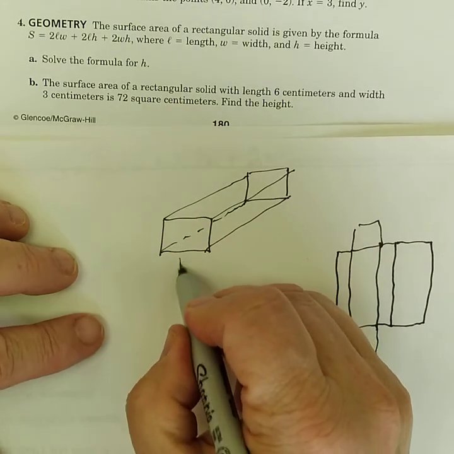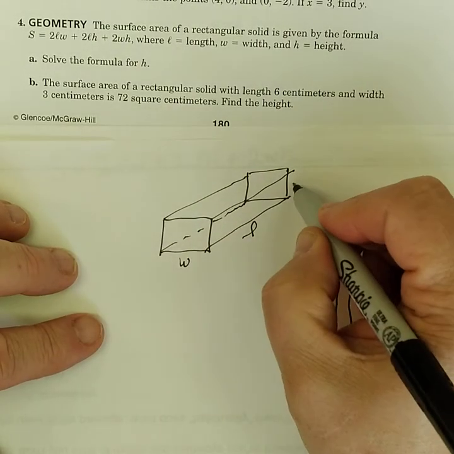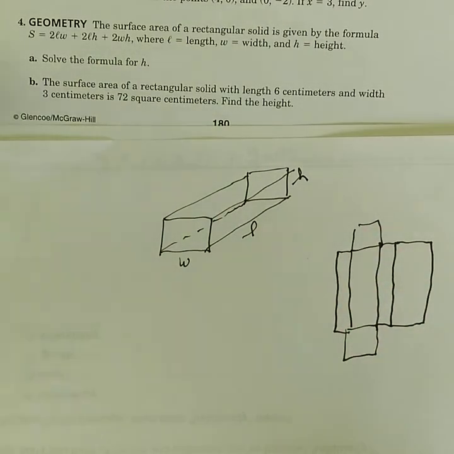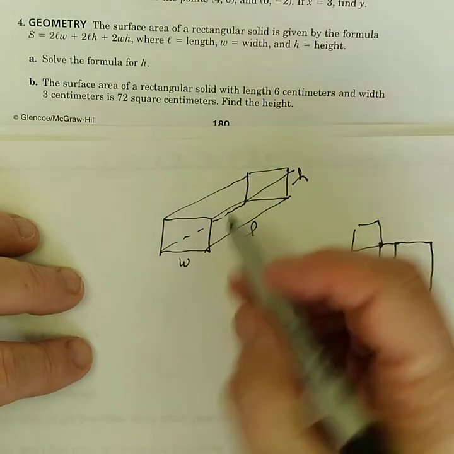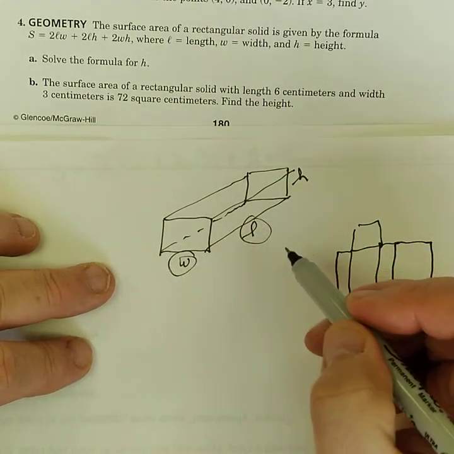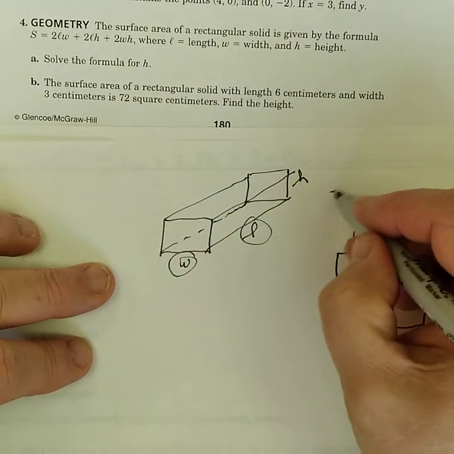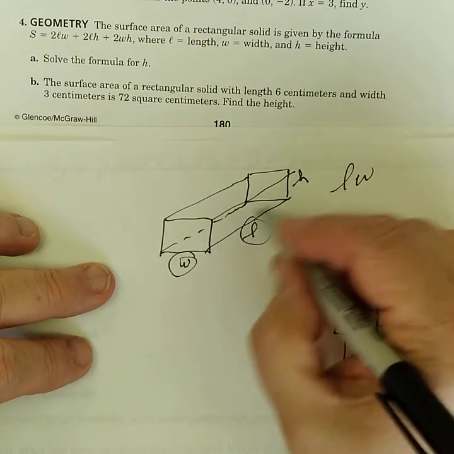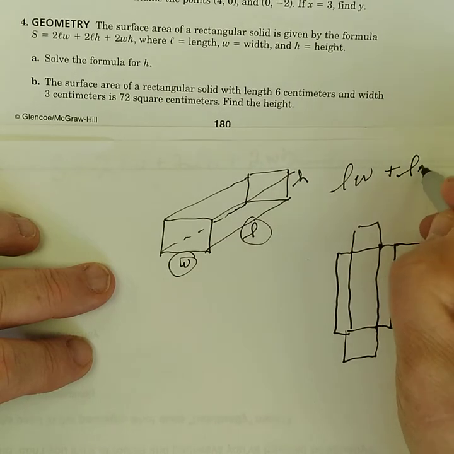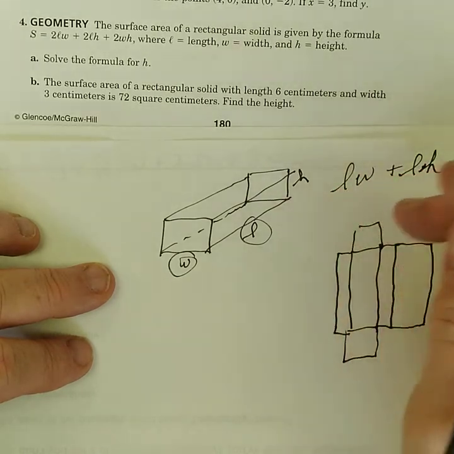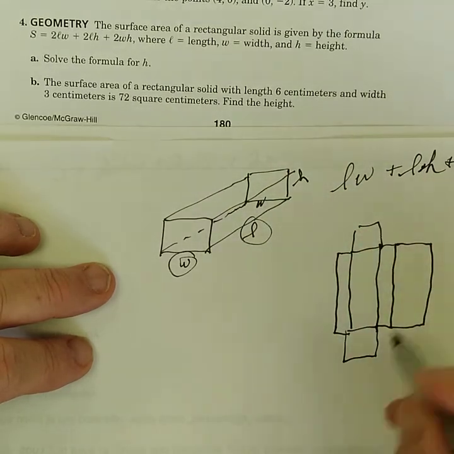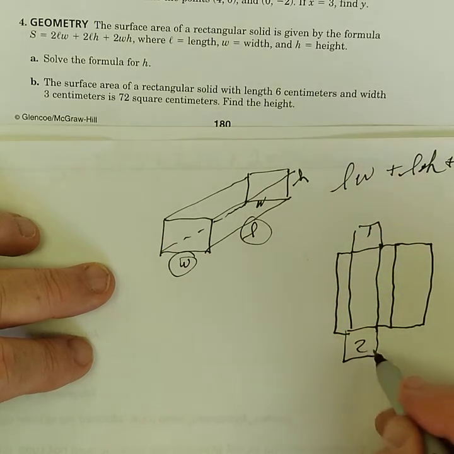So if you have width times length times height, and you have 6 sides, so for the bottom, it would be W times L, or L times W, either way, L times W, okay? And then for the side would be L times H. And then for the back would be W times H. But if you notice, there's 2 of each.